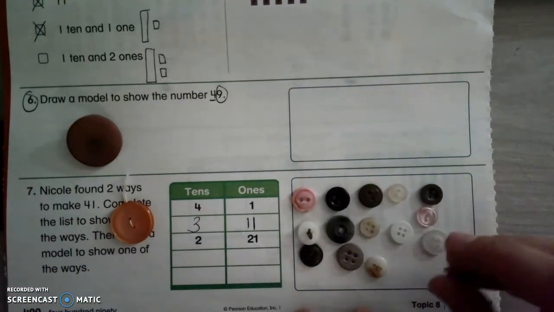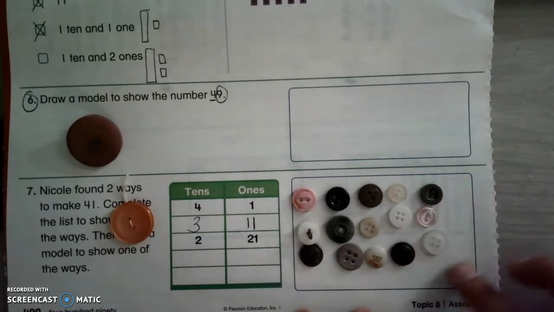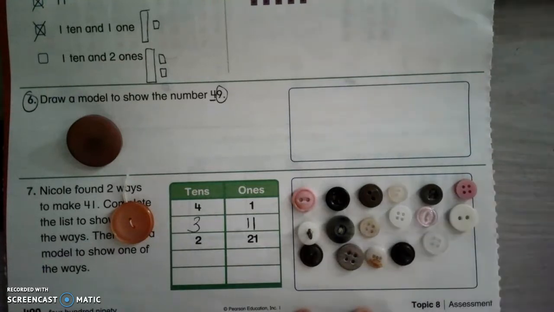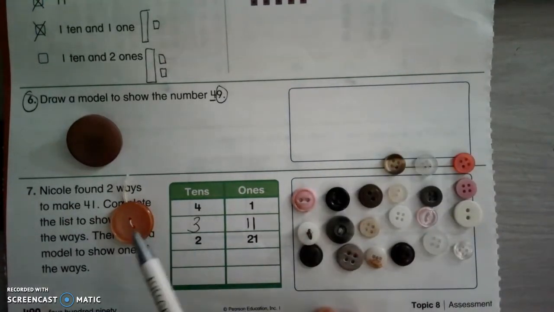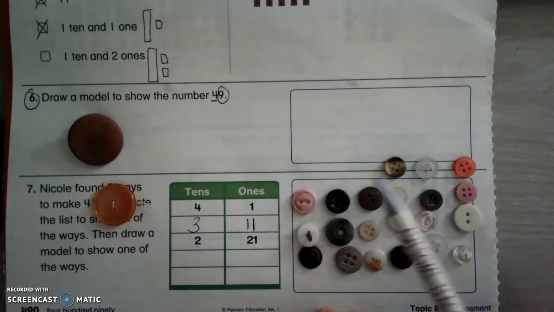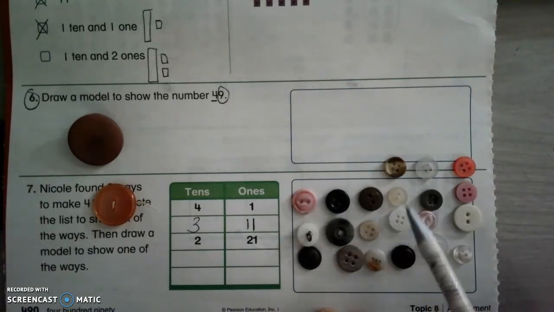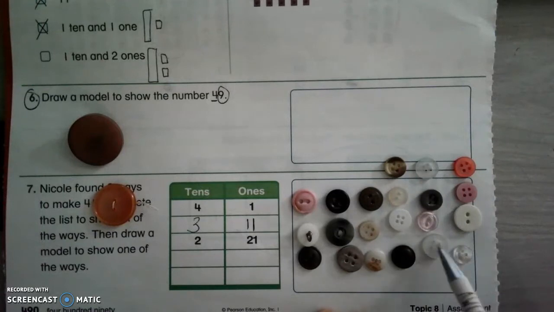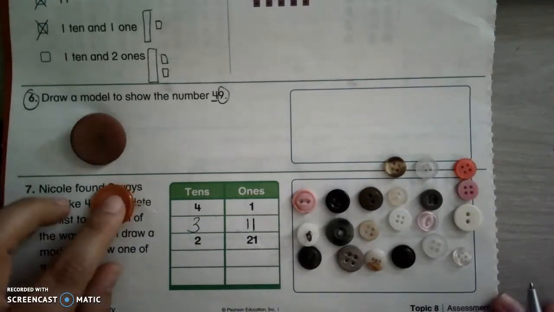1, 2, 3, 4, 5, 6, 7, 8, 9, 10. So I have 2 big buttons and 21 small buttons, and I'm going to count them to double check. 1, 2, 3, 4, 5, 6, 7, 8, 9, 10, 11, 12, 13, 14, 15, 16, 17, 18, 19, 20, 21. All right, I'm right.